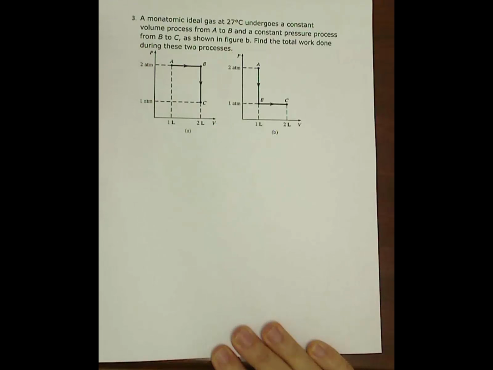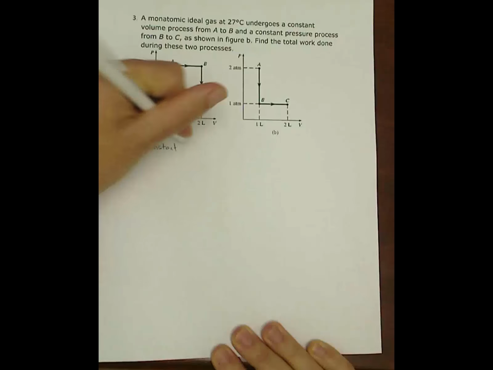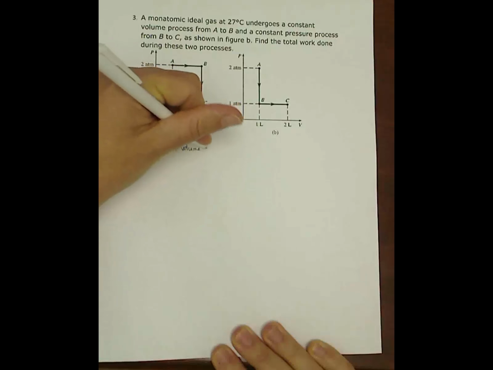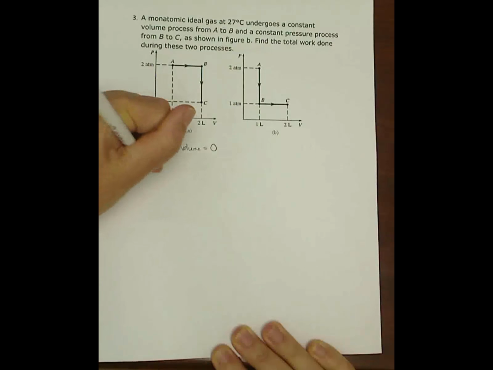So now the work from A to B is going to be a constant volume process, and that work is 0. Work from B to C is going to be P delta V.